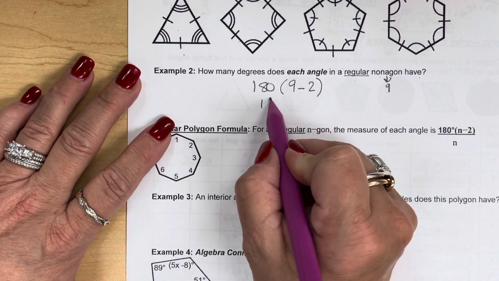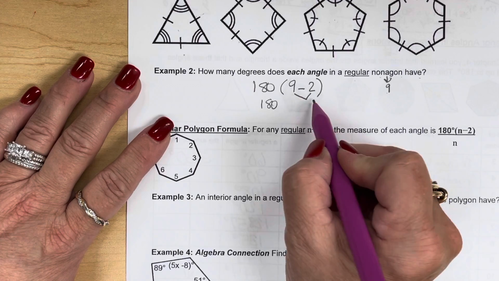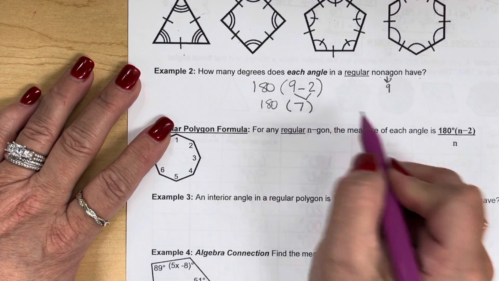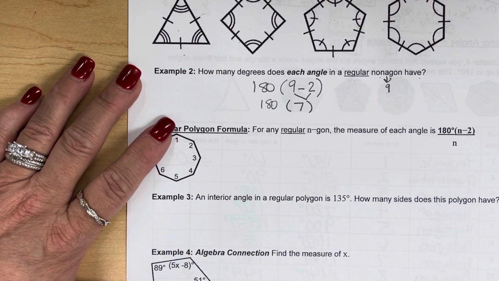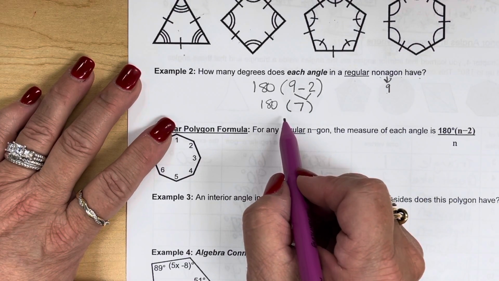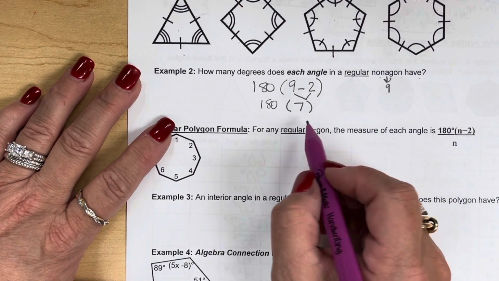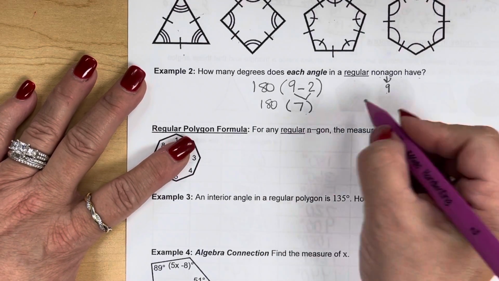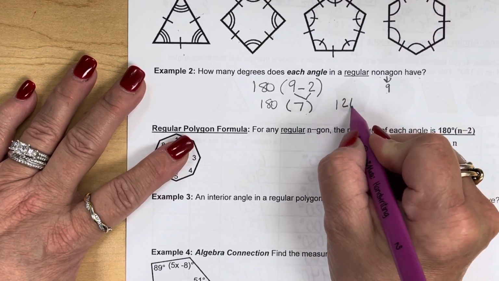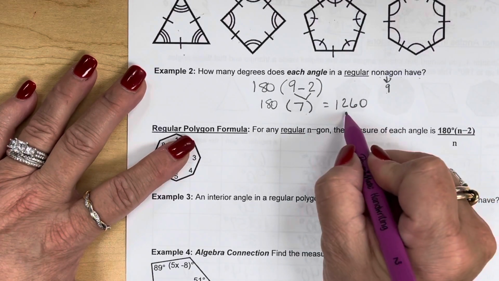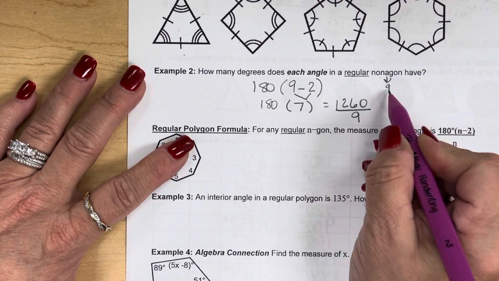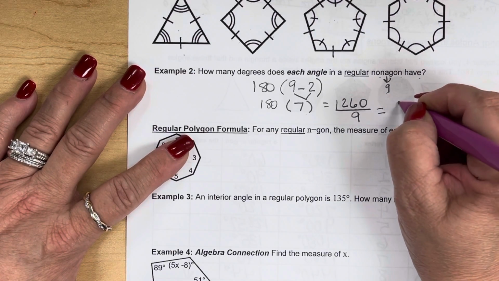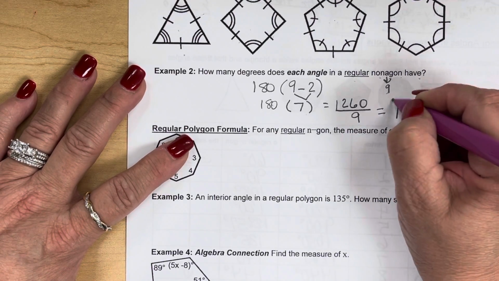So then you go ahead and do 180, and PEMDAS, of course, tells us to do that parentheses first. 9 minus 2 is 7, okay? So then you take 180, excuse me, 180 times 7 is going to be 1,260. And then you divide that by 9, because that's how many sides it has. And that answer is 140 degrees.